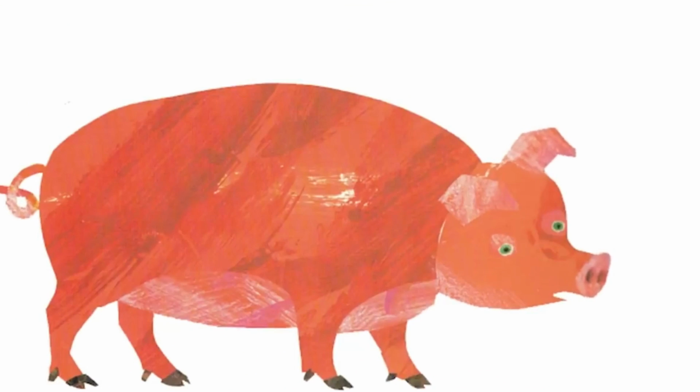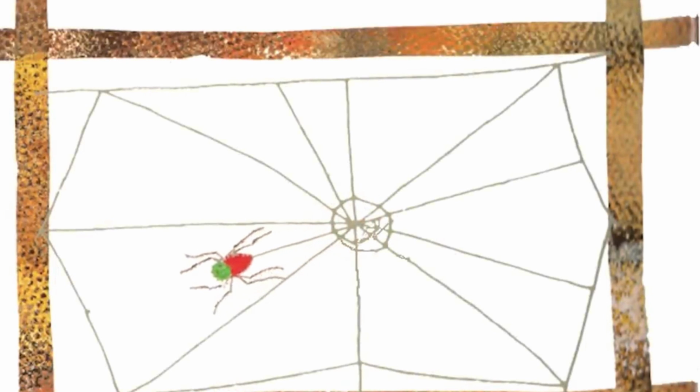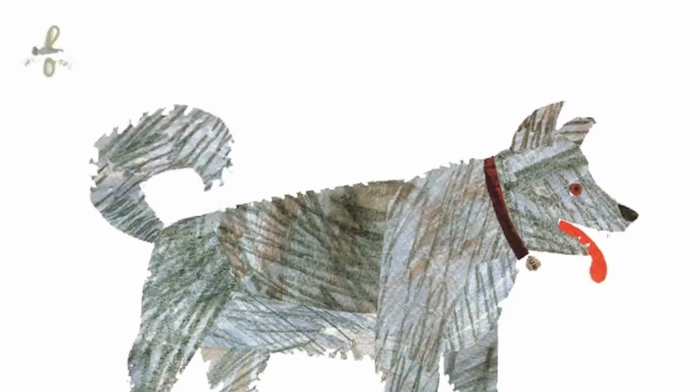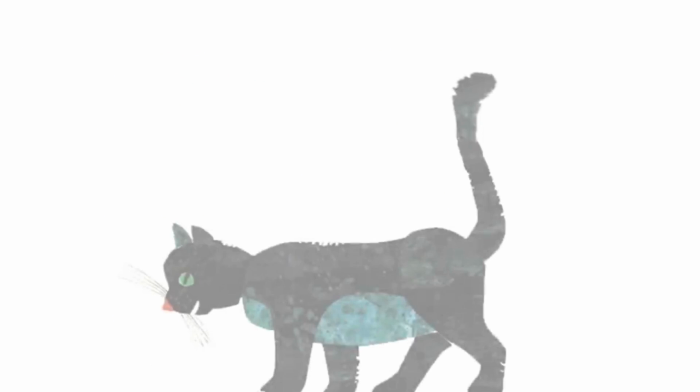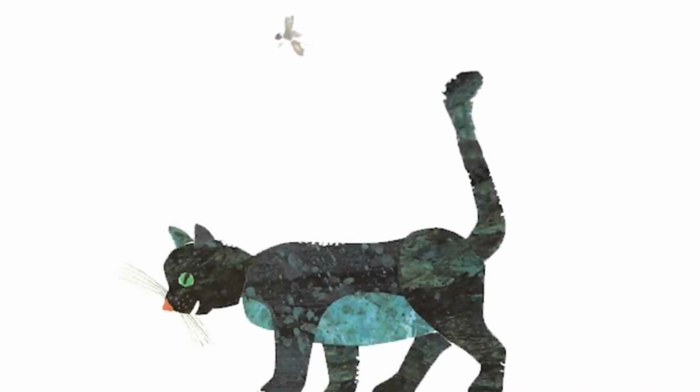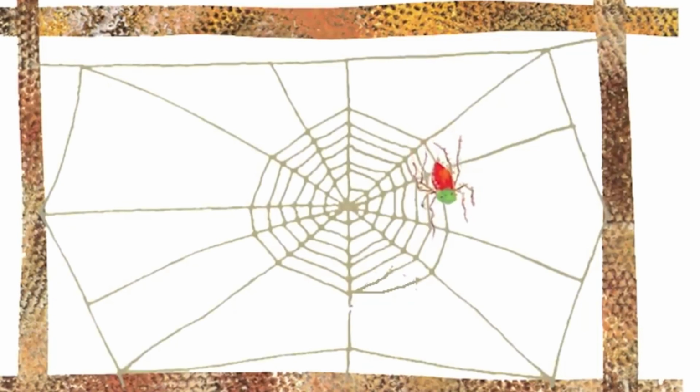Grunted the pig, "Want to roll in the mud?" The spider didn't answer. She was very busy spinning her web. Barked the dog, "Want to chase a cat?" The spider didn't answer. She was very busy spinning her web. Cried the cat, "Want to take a nap?" The spider didn't answer. She was very busy spinning her web.